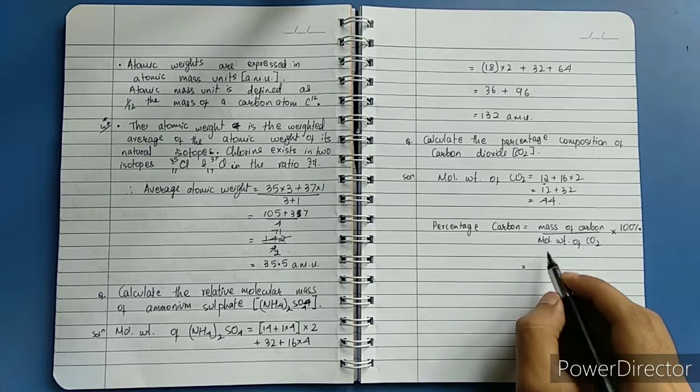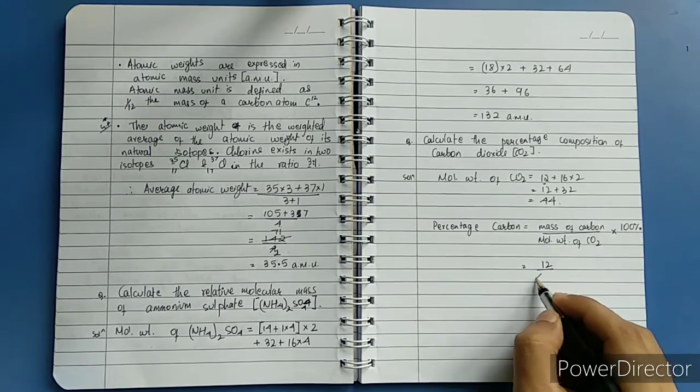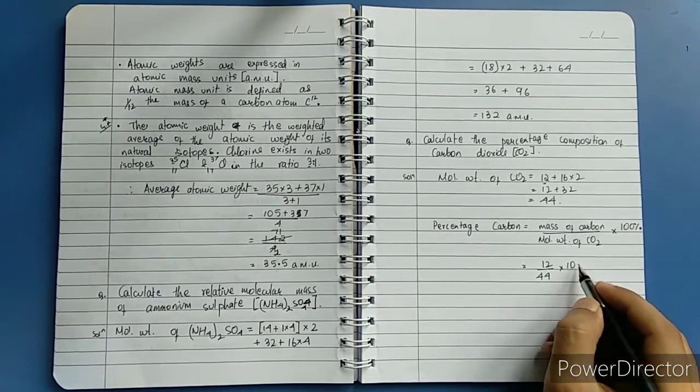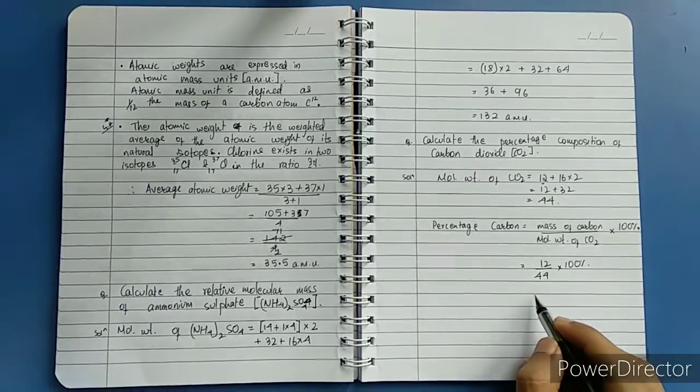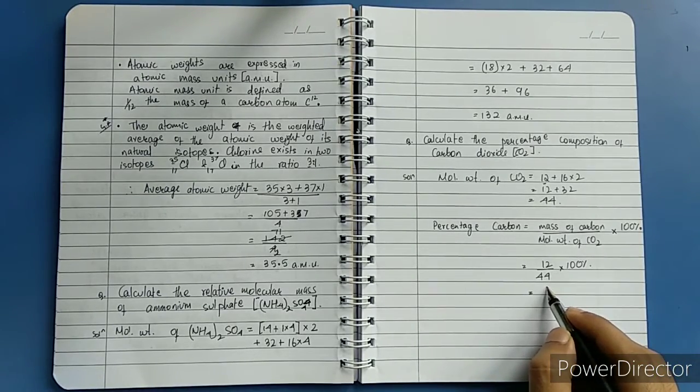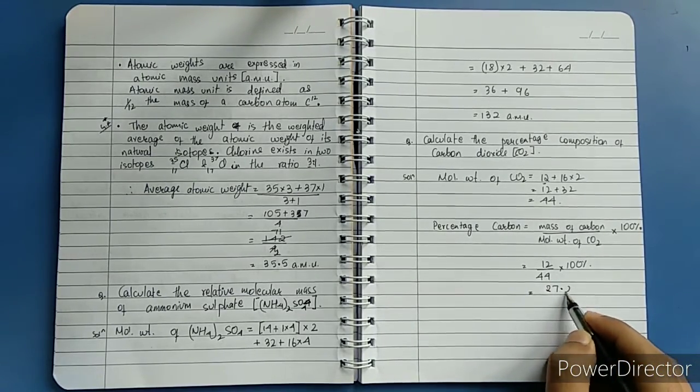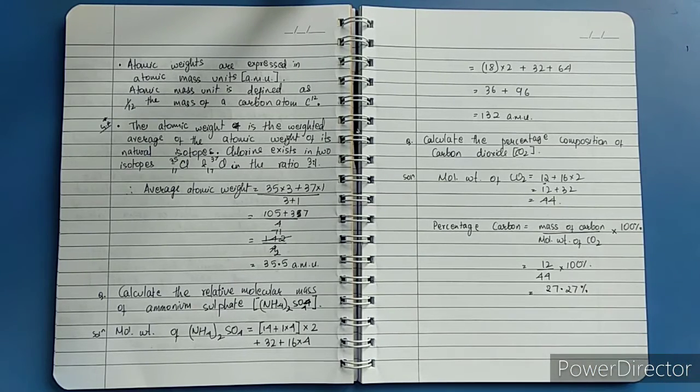So the mass of carbon is 12, so 12 by 44 into 100%. I am directly writing the answer over here. This will come out to be 27.27%. You can calculate to reassure if it's correct or not.